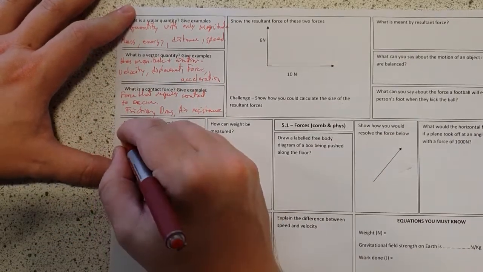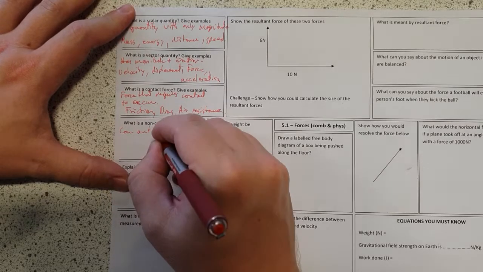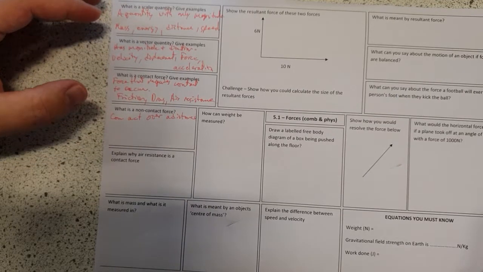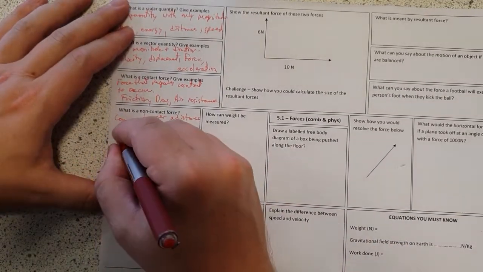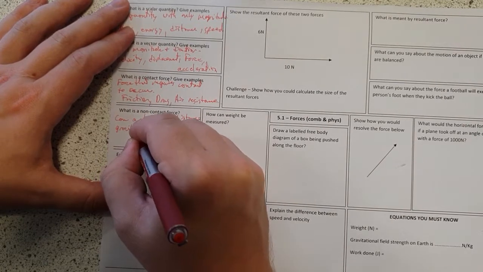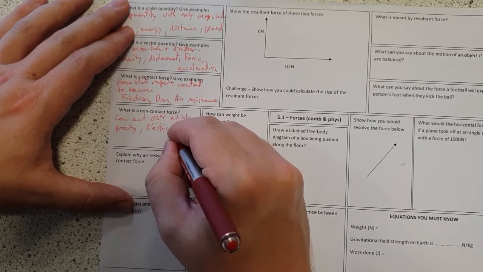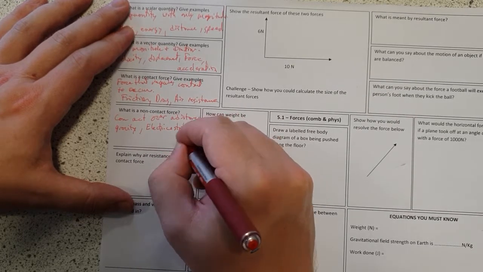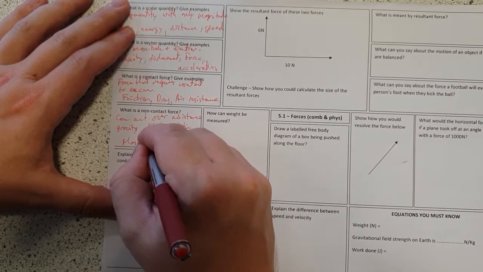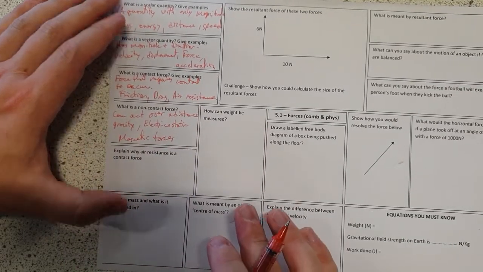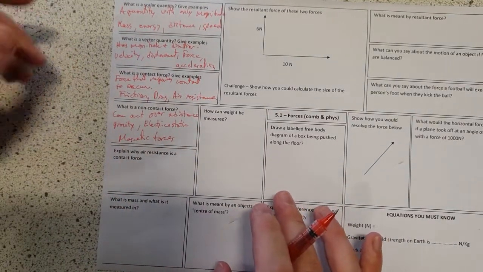So a non-contact force can act over a distance. In other words, two things don't need to be touching in order for there to be a force between them. And it doesn't ask for examples, but I'm going to give you the 3 examples. You've got gravity. You've got electric forces, electrostatic forces, and magnetic forces. Anything that's not one of those 3 forces will be contact forces.